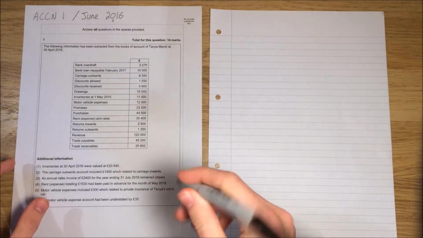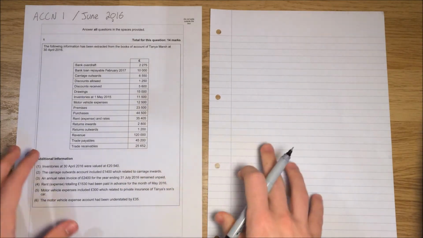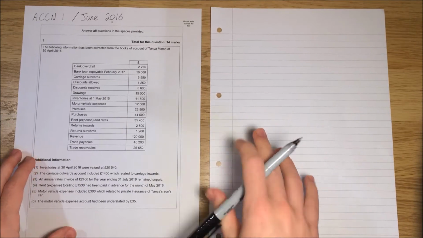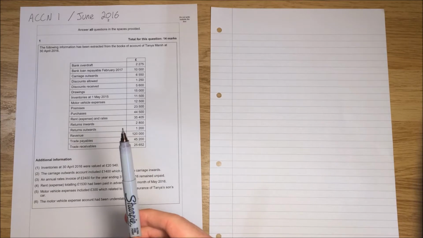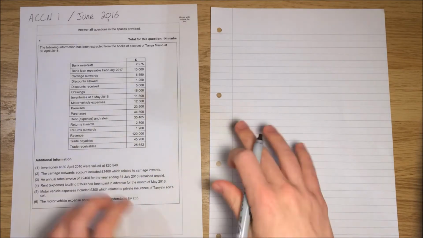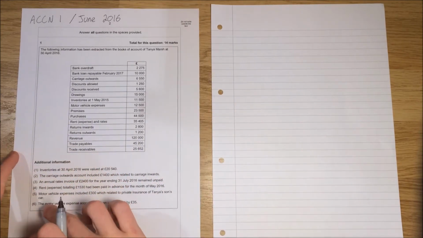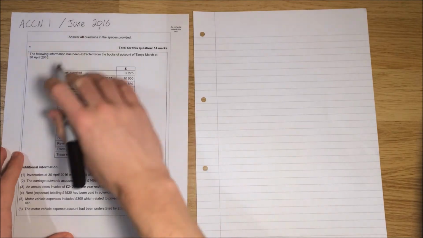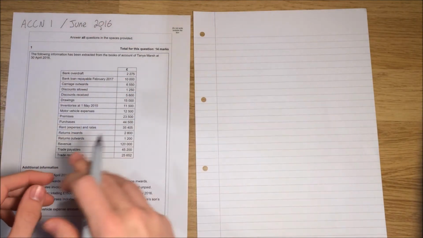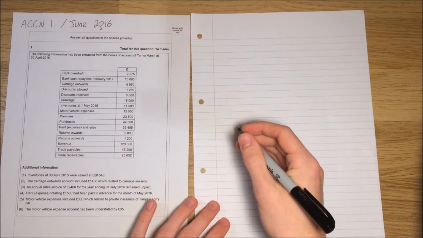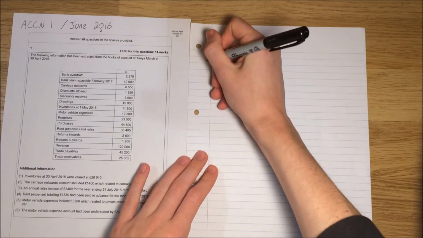And there's 2 multiple choice questions as well that are each worth 1 mark, which are found by just solving these additional informations. So the first thing to do is just to work out each of these and find out what they equal and how they affect the figures in here, and then how they will be lifted into the income statement and lifted into the balance sheet. So it's always easy just to calculate it first.